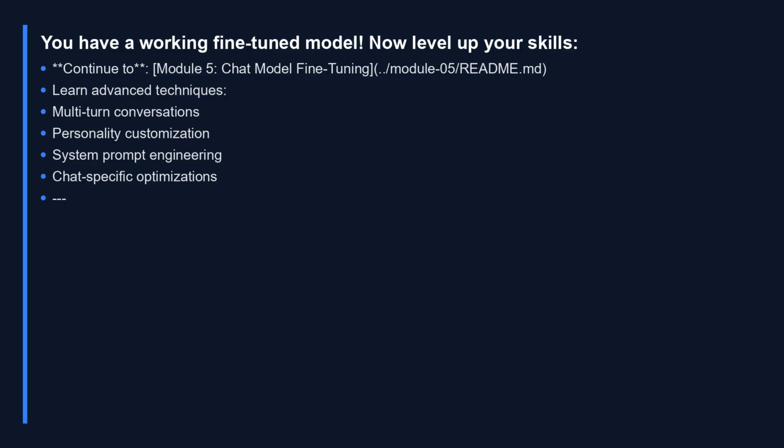What's next? Module 5 takes everything you've built and applies it to chat model fine-tuning, a more demanding and more rewarding problem. You'll work with multi-turn conversations, shape the model's personality through system prompts, and apply optimization specific to dialogue tasks. The foundation you've built in Module 4 carries directly into that work. Multi-turn conversations, personality customizations, system prompt engineering. These are the techniques that turn a capable model into a genuinely useful product.